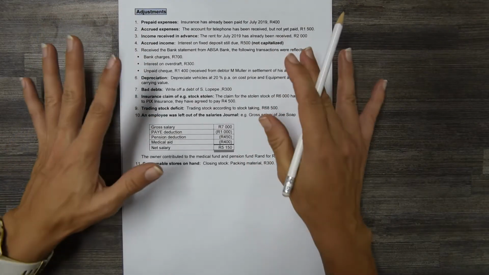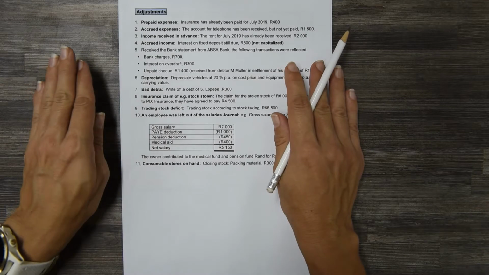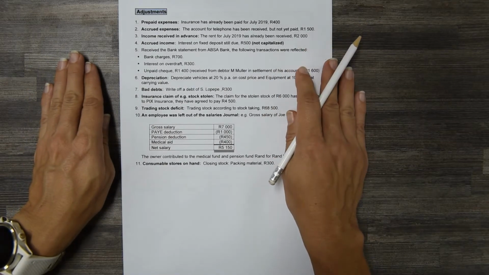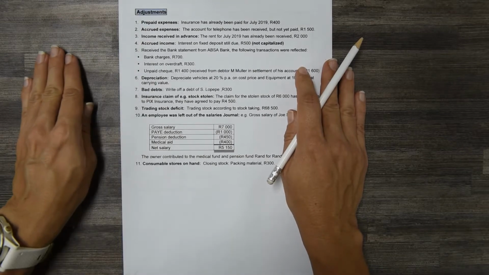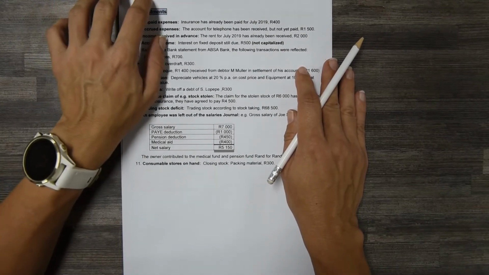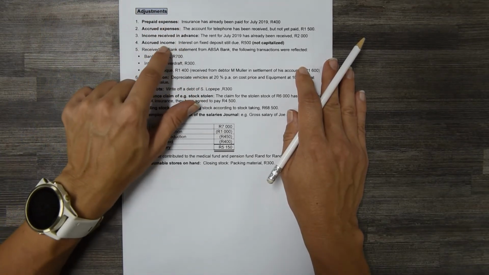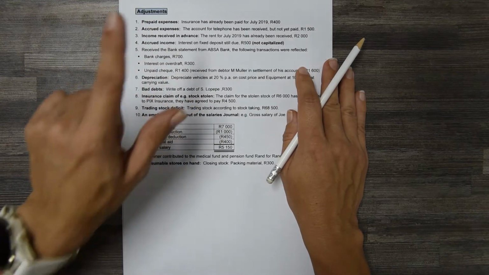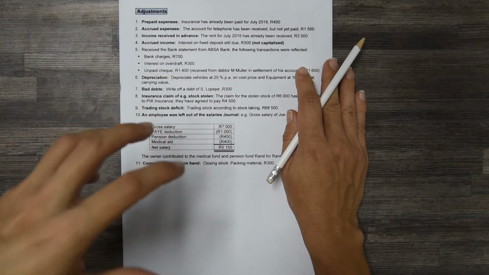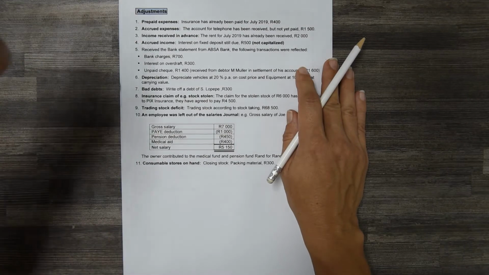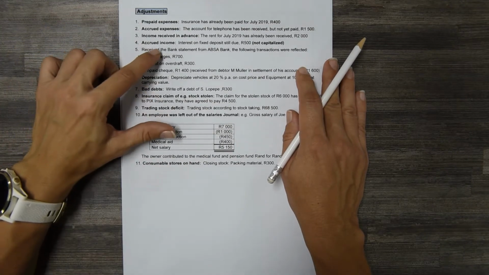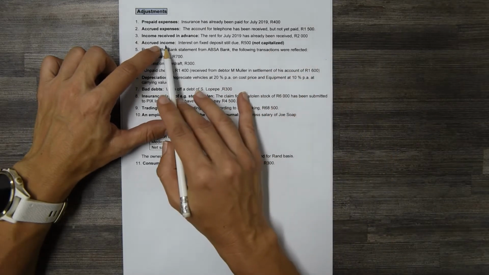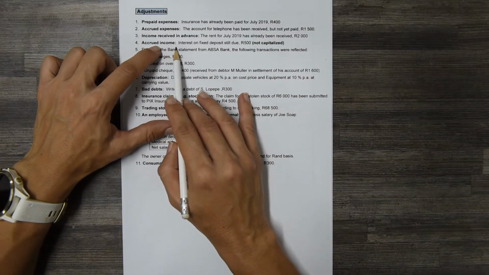we have two types of interest. It's either capitalized or not capitalized. If it's capitalized, it means it's added to the fixed deposit or it's added to the loan, and it will not affect these four accounts. But if it's not capitalized, it means I receive it as a separate amount, or if it was a loan, I pay it as a separate amount, and therefore it is then added to the accrued income account.